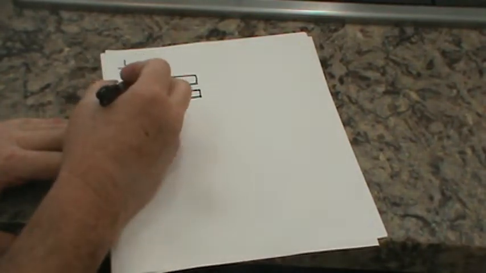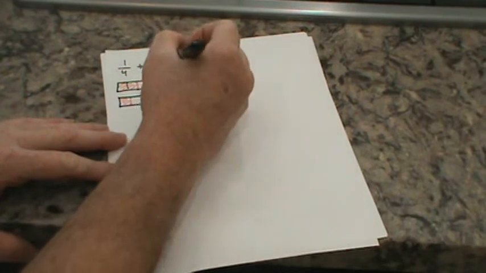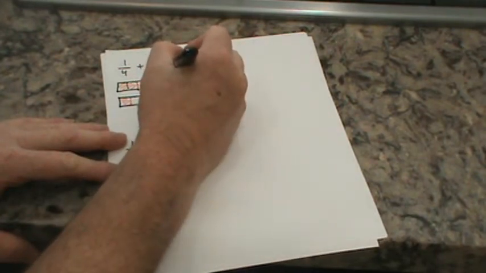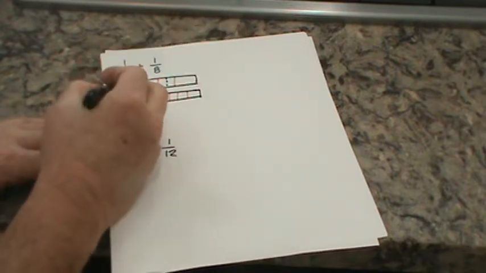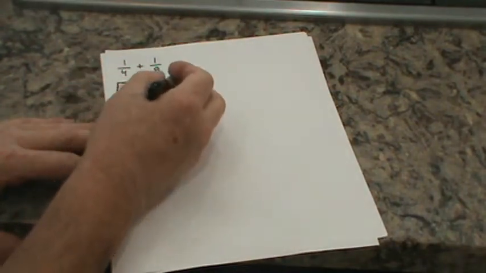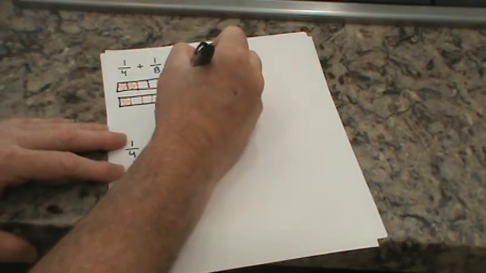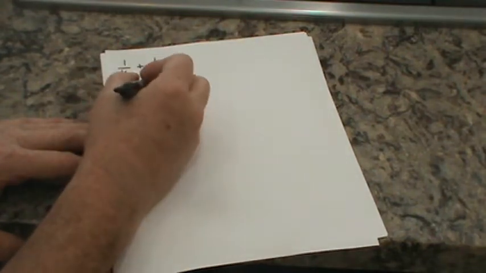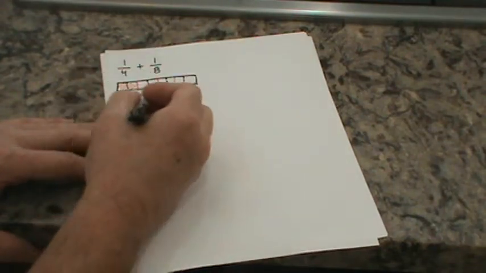Now I have 1, 2, 3, 4, 5, 6, 7, and now I have 1, 2, 3, 4, 5, 6, 7, 8. And I have 8 down here. So my 1/4 became 2 eighths, didn't it? All I did was cut them up into smaller units.